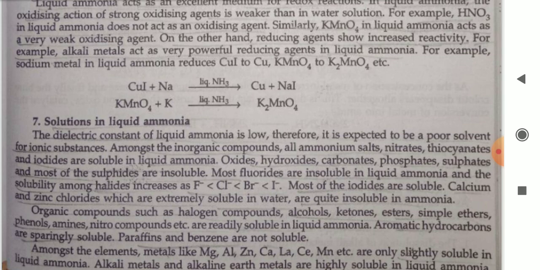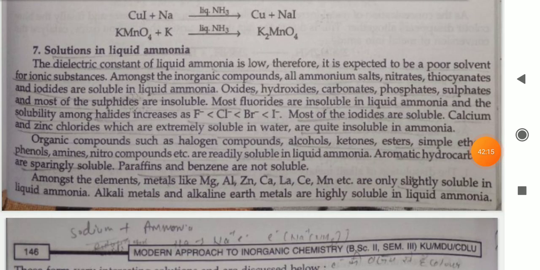Calcium and zinc chloride, which are extremely soluble in water, are quite insoluble in ammonia. Organic compounds such as halogen compounds, alcohols, ketones, esters, simple ethers, phenols, amines, nitro compounds are readily soluble in liquid ammonia. Aromatic hydrocarbons are sparingly soluble. Paraffin and benzene are not soluble. Amongst the elements, metals like magnesium, aluminium, zinc, calcium, manganese, etc. are only slightly soluble in liquid ammonia.